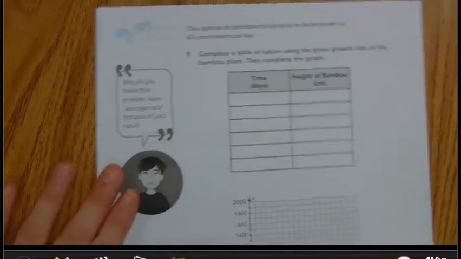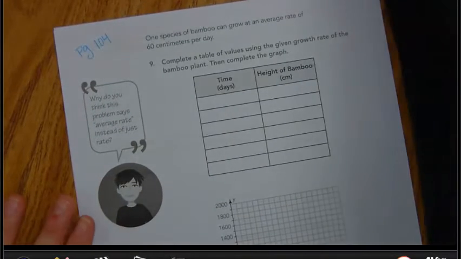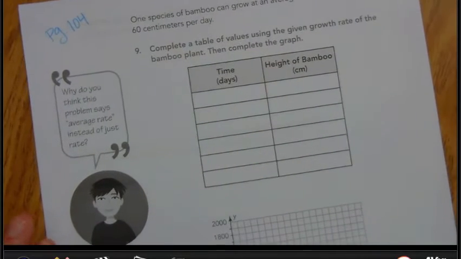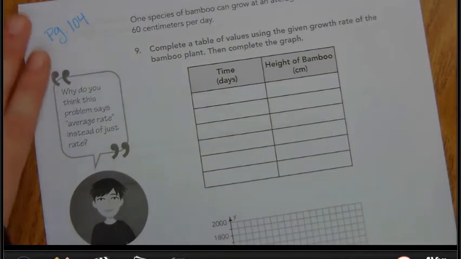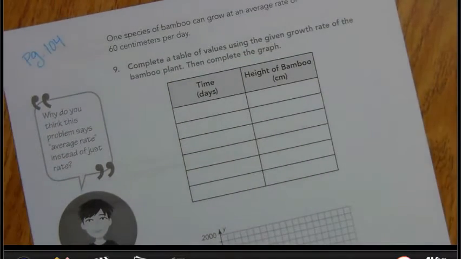All right. So if you would please find your textbooks and we're going to turn to page 104. On page 104, we're going to take a look at more proportional relationships, but this time we're going to look at it in a graph and in a table.